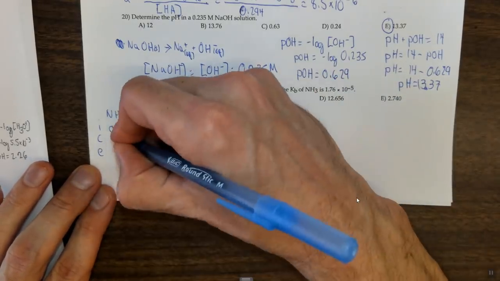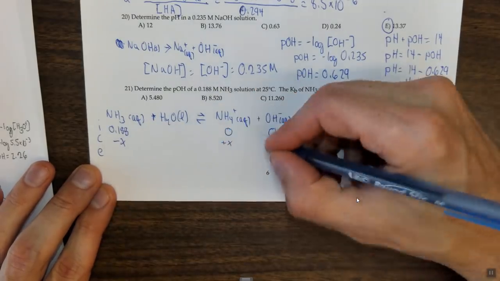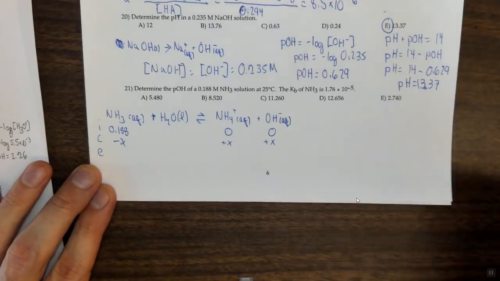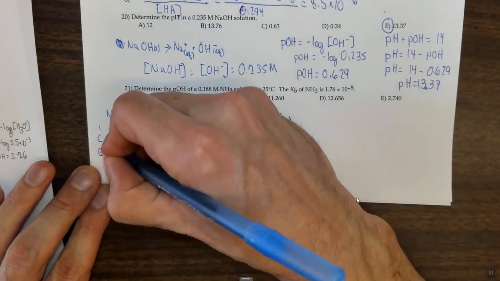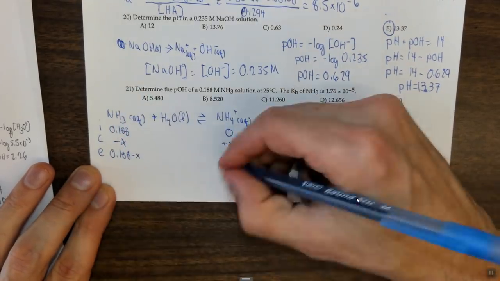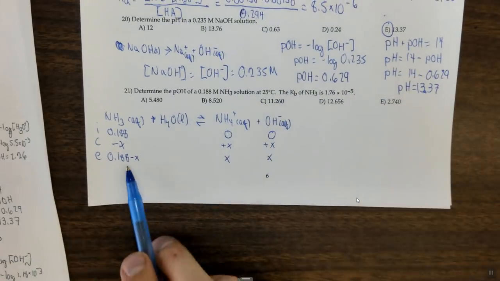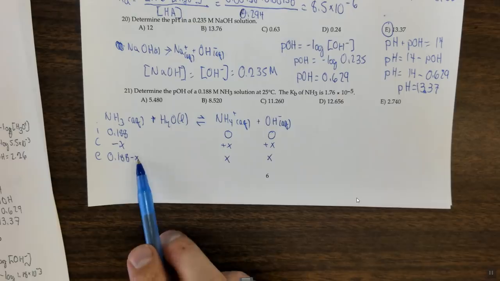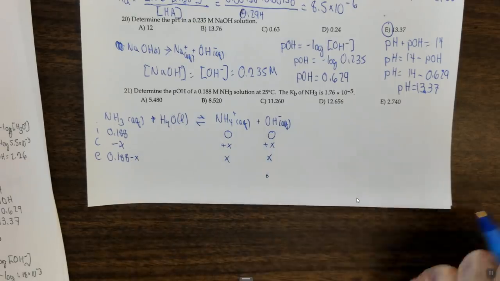We're going to lose X amount of NH3, and we're going to gain X amount of NH4 plus and X amount of OH minus. So at equilibrium, we're going to have 0.188 minus X NH3, X NH4 plus, and X OH minus. However, we're going to ignore the X here because X is going to be relatively small. Said another way, we're not going to use the quadratic equation.